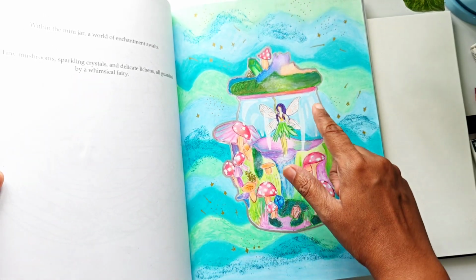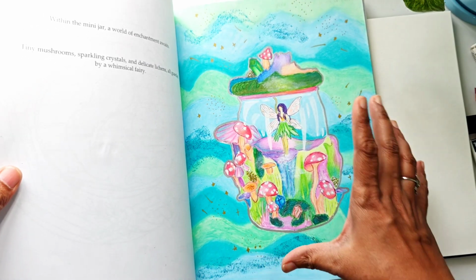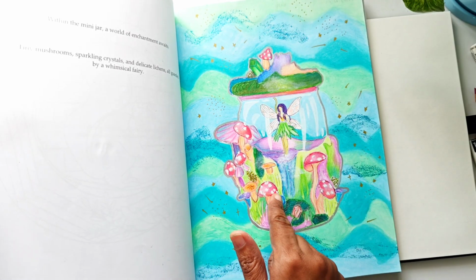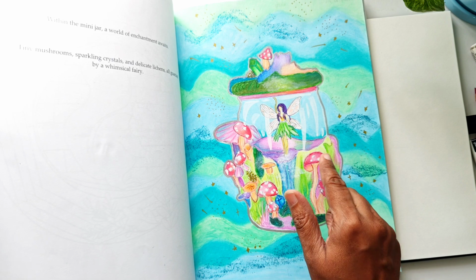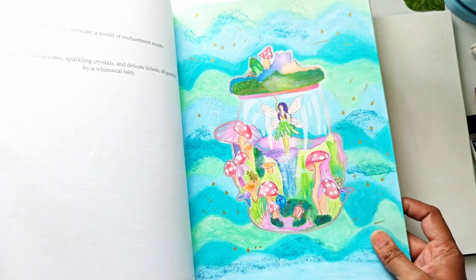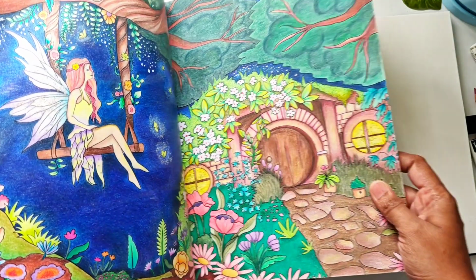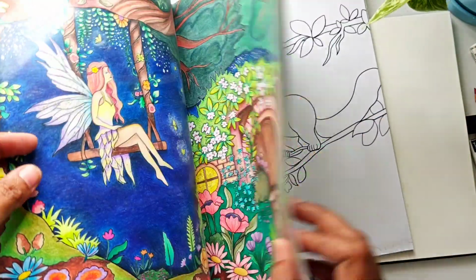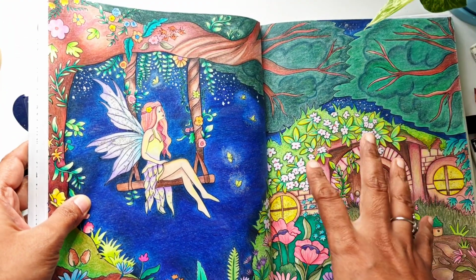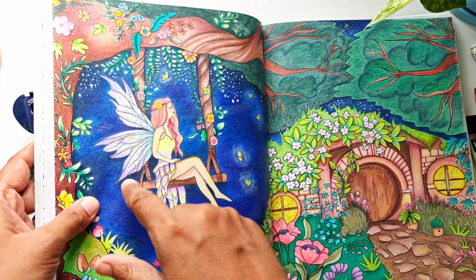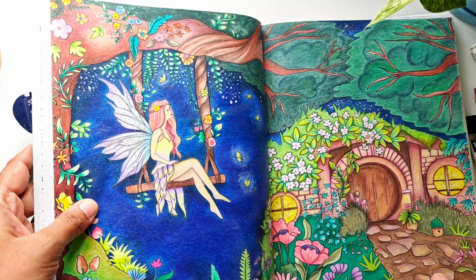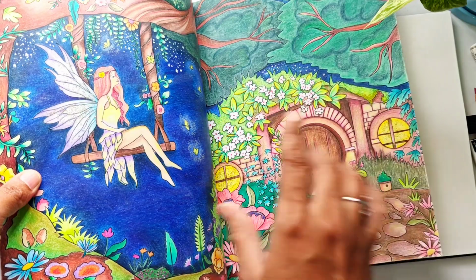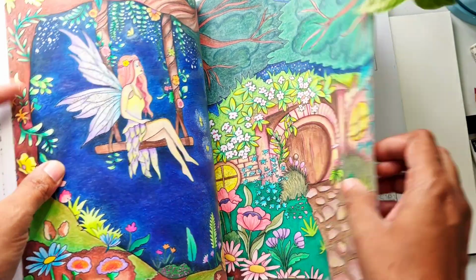As you can see, I have created some glass jar effect using some Posca pens reflection, and other than that, I have covered out some mushroom spots, and it looks like this. And the other thing is this sparkles, white dots here and there. If I colored now, then I would cover all these black lines in these fairy wings. At that time, I don't have that idea to cover this. Now, if I color now, I will hide out these wing lines.